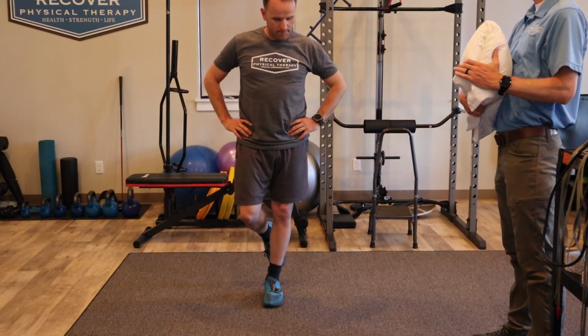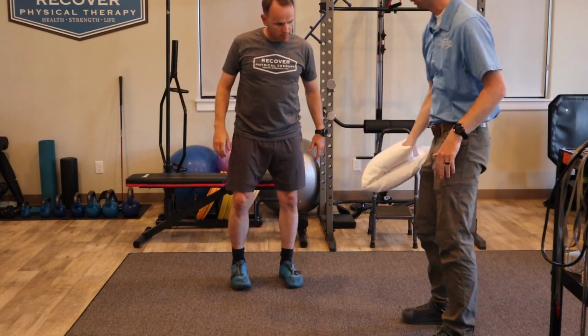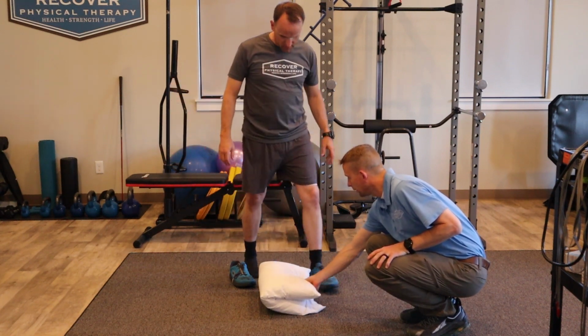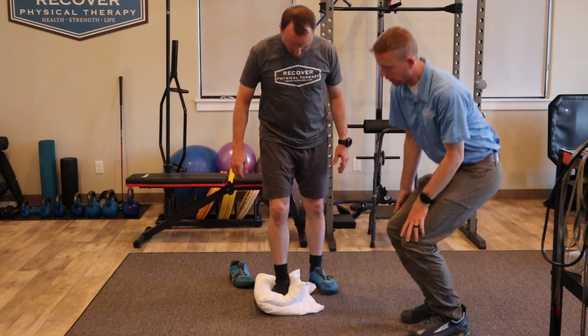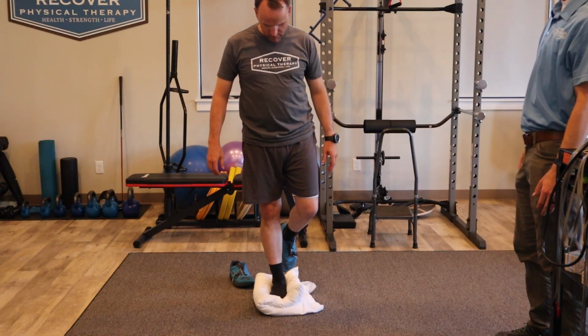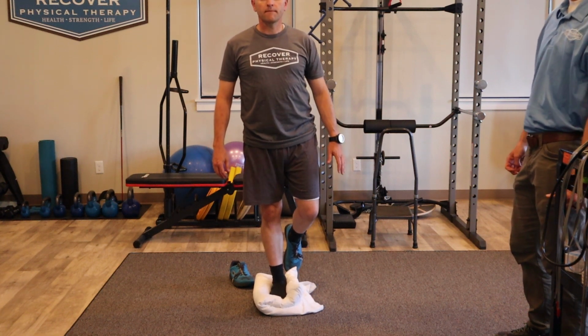If you want to make it more challenging, you can stand on a trampoline, or on a pillow or a foam surface. Take off your shoe for this, probably. Yeah, if you take your shoe off, it is going to challenge the stability a little bit more. But you can feel when you're standing on something squishy like a pillow, it just makes it that much harder.